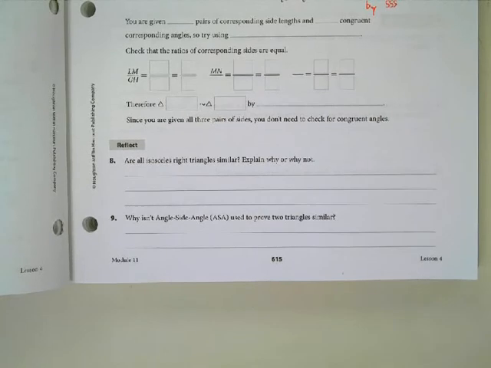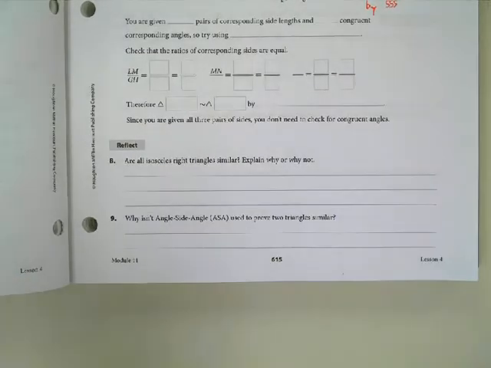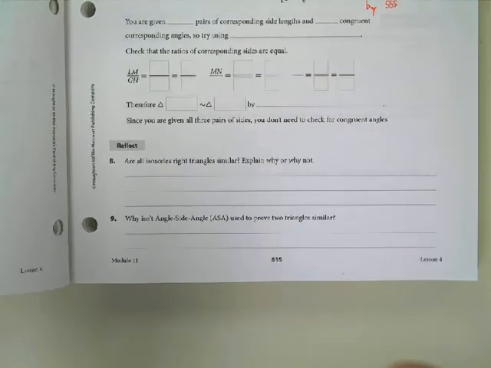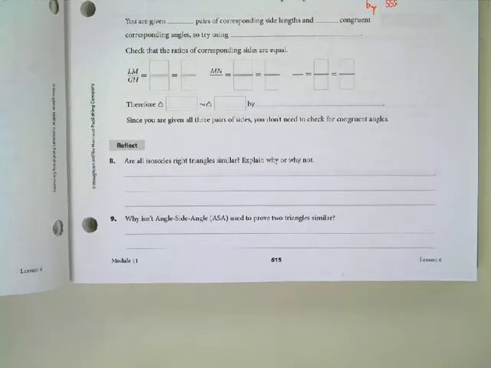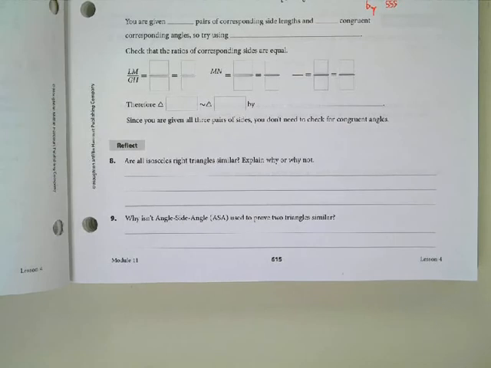So I think what they're trying to say here is if you have one isosceles right triangle and another isosceles right triangle, must those two be similar? Must any two isosceles right triangles be similar? And then why or why not? So what do you guys think there? Must any two isosceles right triangles be similar to one another? What do we think here? So Drew, what do you say?